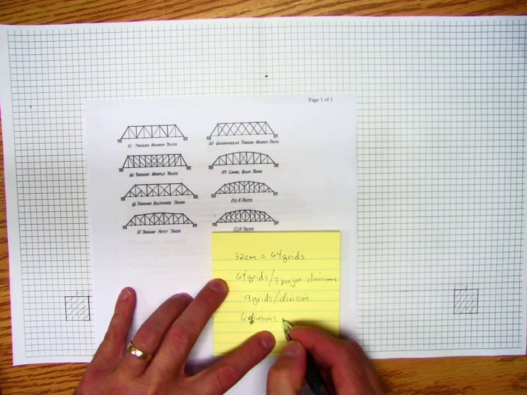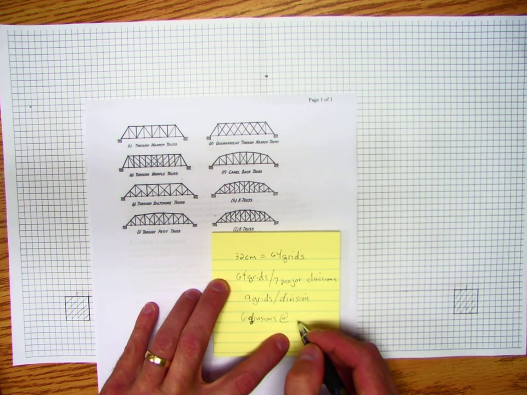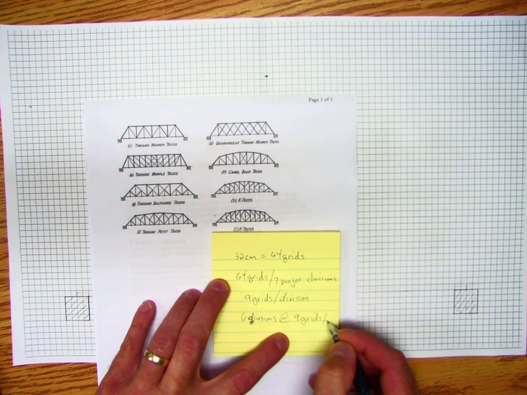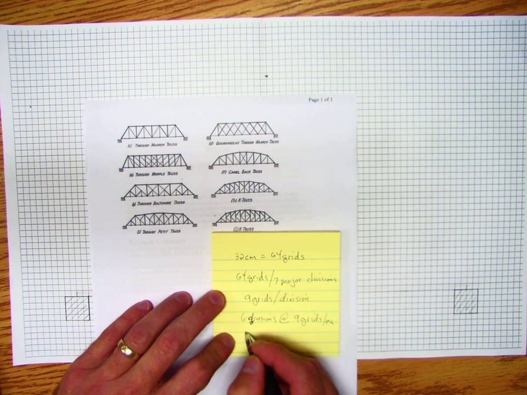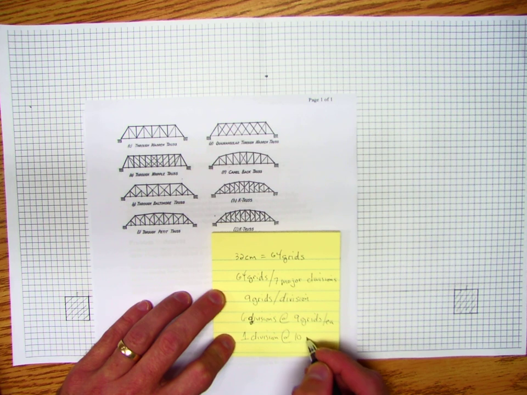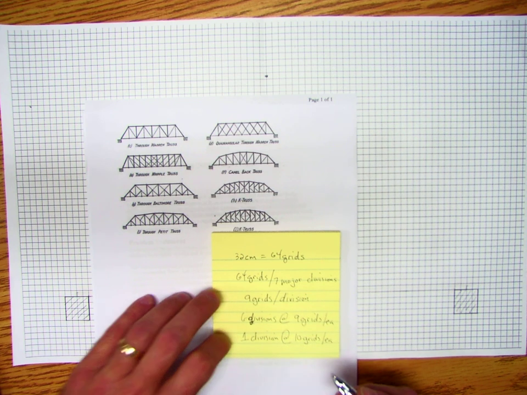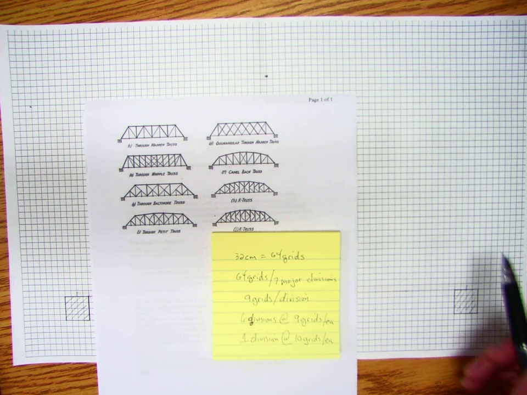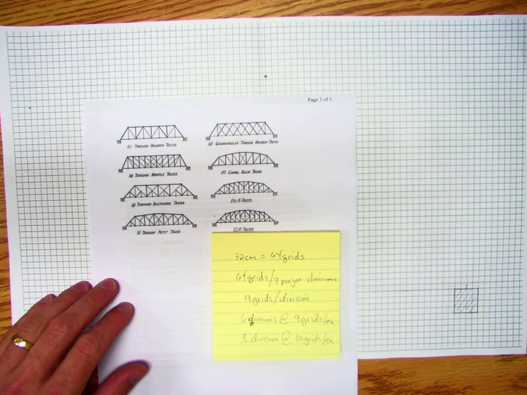at 9 grids each, and then I'm going to do 1 division at 10 grids each. I don't mean for this to be confusing. Basically, I'm just dividing the bridge up to make it symmetric and deciding ahead of time how big I'm going to make each thing.